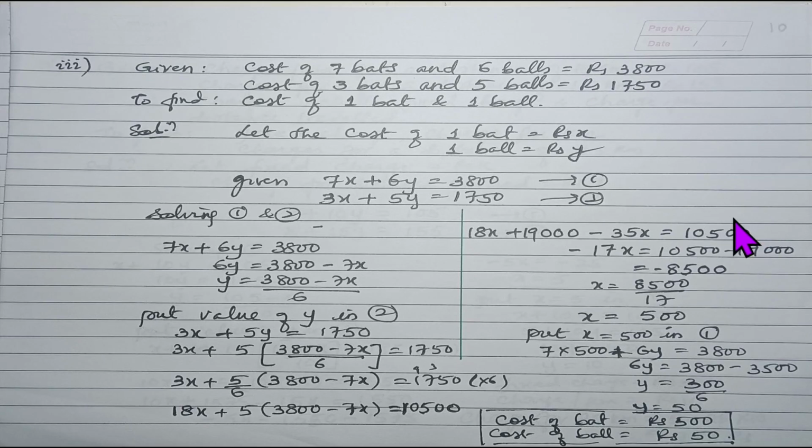Okay, remember that. Now coming to the next example, which is again a statement example, we are given here the cost of 7 bats and 6 balls, and the total cost is how much? 3,800 rupees. The cost of 3 bats and 5 balls is 1,750 rupees. So 7 bats and 6 balls cost 3,800 rupees. 3 bats and 5 balls cost 1,750 rupees. Now we have to find out the cost of 1 bat and 1 ball.